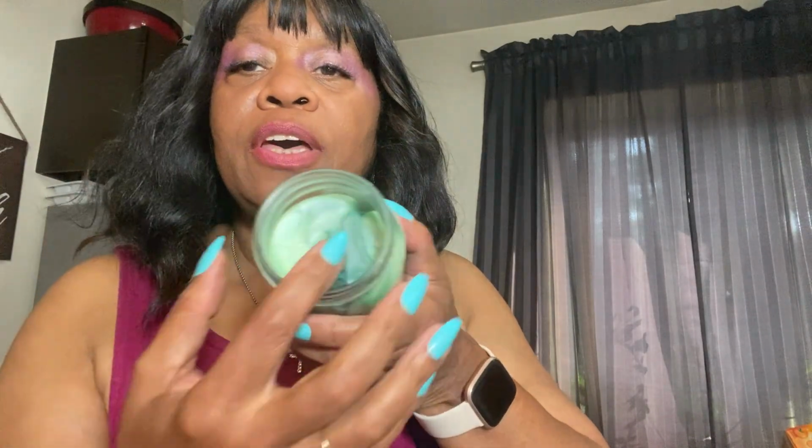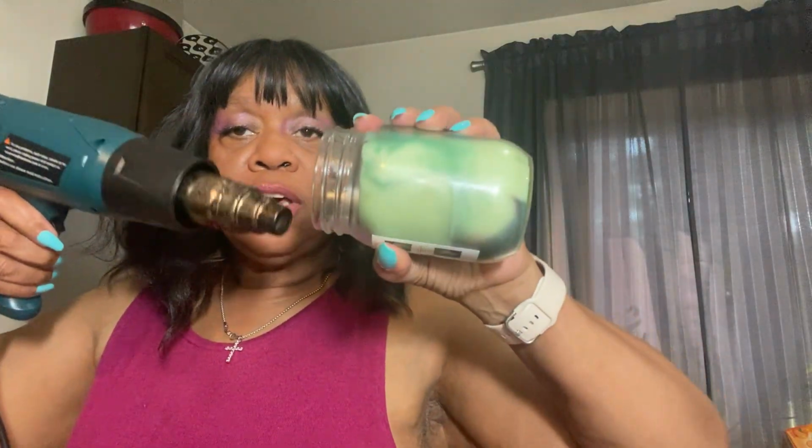This smells so good. Okay, if you can see this jar right here, this candle right there, that's just color that I put in there. I love doing colors. But right here is where I would take my heat gun and re-melt the wax so that it would smooth it out. Basically all I did was punch a hole right there purposefully so that I could add my color. I love doing colors in my candles.